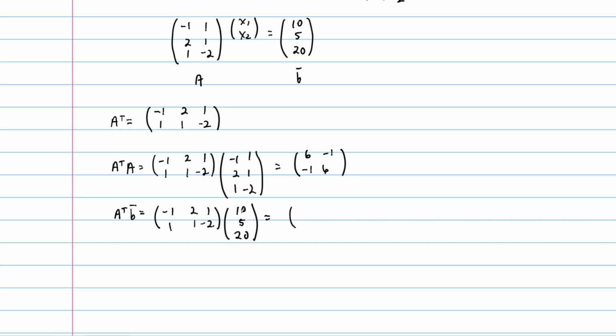So this one's going to be -10 plus 10 plus 20. So that's going to be 20. And then the next one's going to be 10 plus 5, which is 15, minus 40. So that's going to be minus 25. All right. And so there's the new right-hand side.